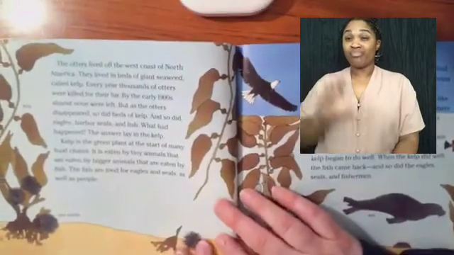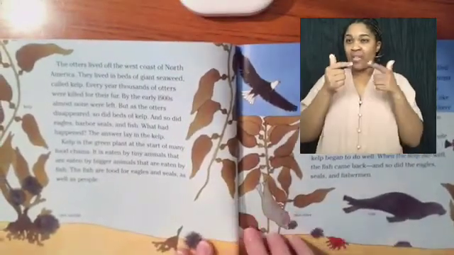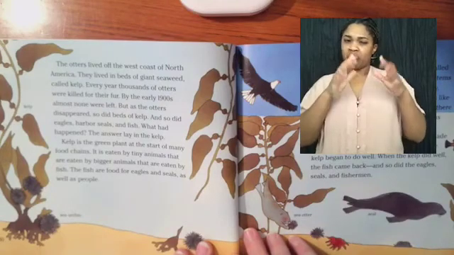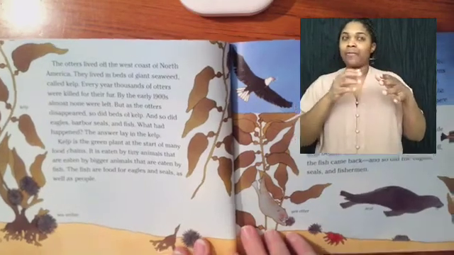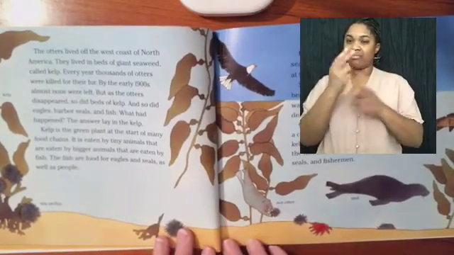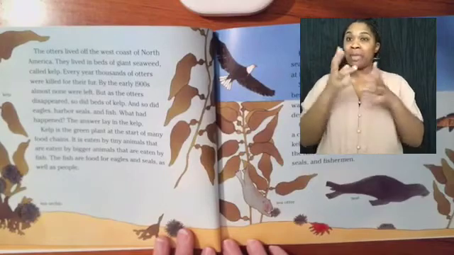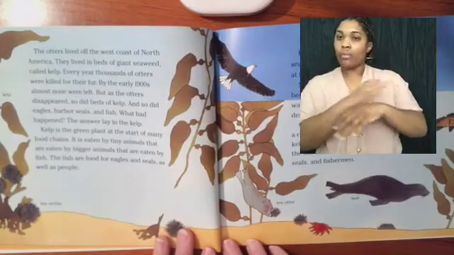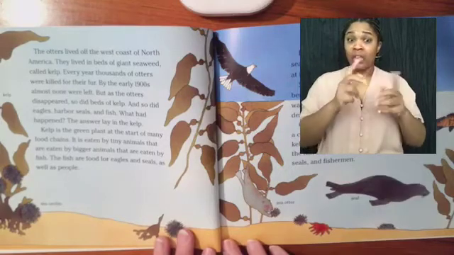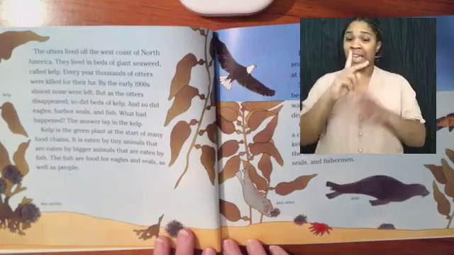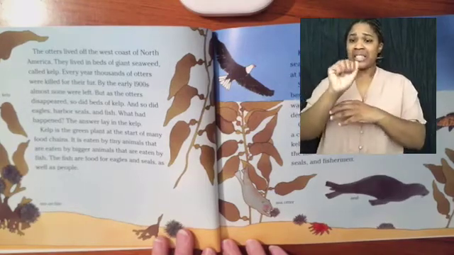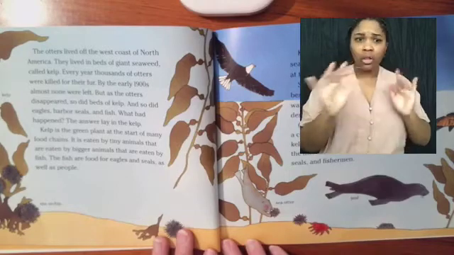The otters lived off the west coast of North America. They lived in beds of giant seaweed called kelp. Each year, thousands of otters were killed for their fur. By the early 1900s, almost none were left. But as the otters disappeared, so did beds of kelp. And so did eagles, harbor seals, and fish. What had happened? The answer lay in the kelp.